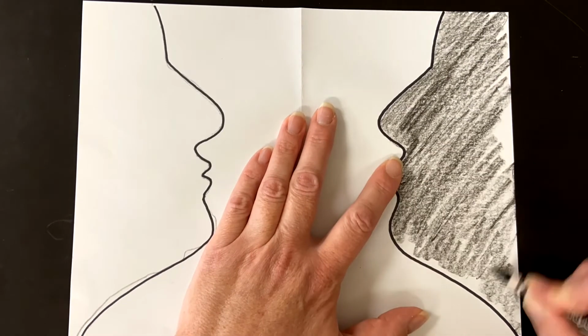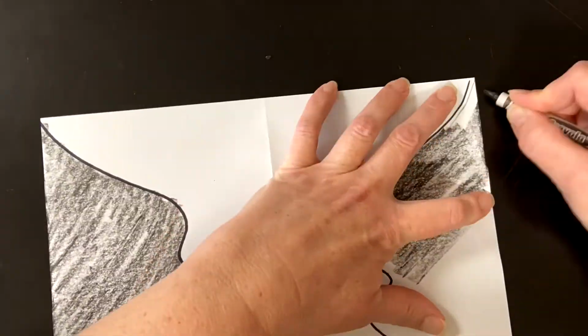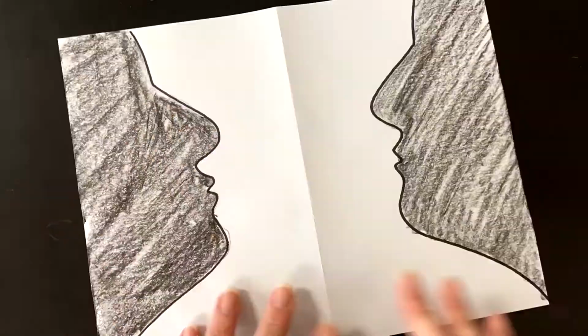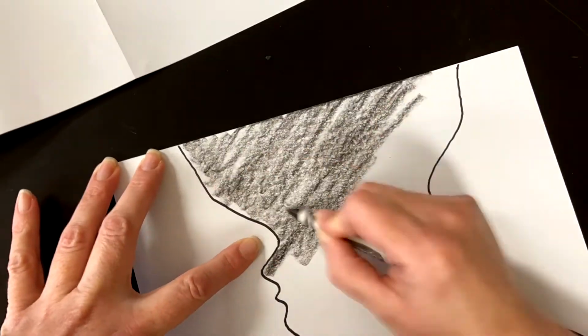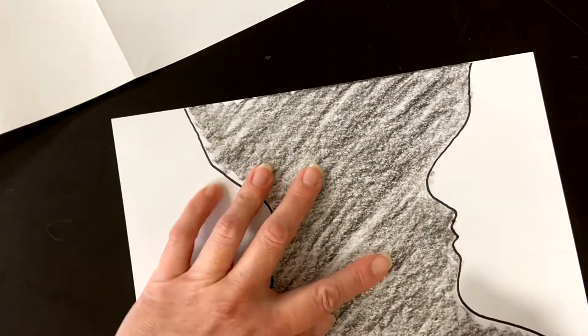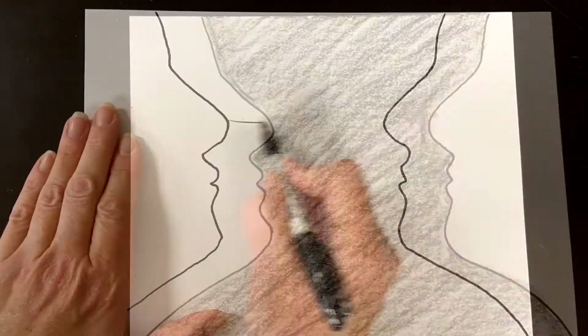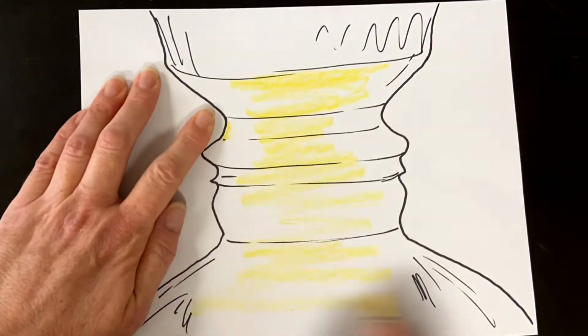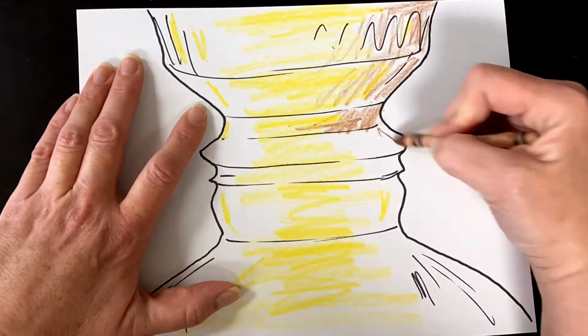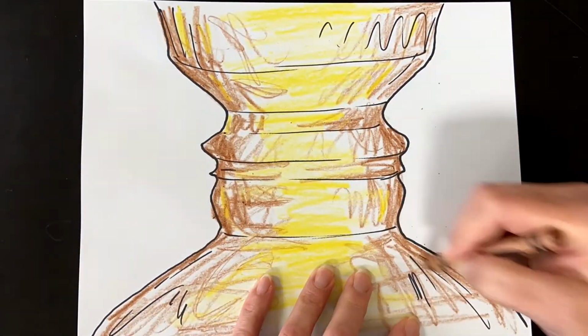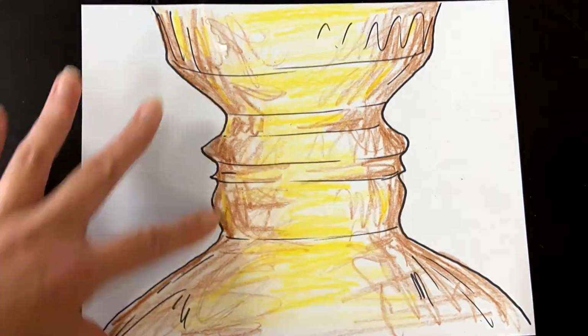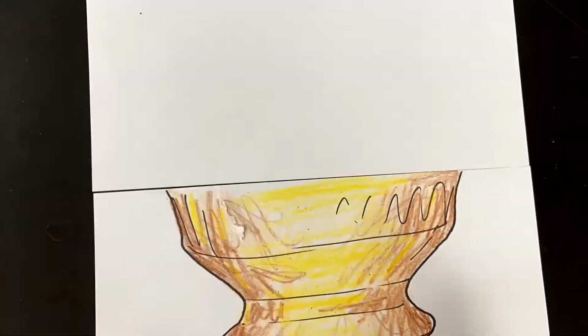Once you've got your two faces looking at each other to create the vase, now you're going to come in with coloring. You can choose to do just the black and white where I did, and you choose which one you want to make the black and which one you want to make the white. Now, you can also go in and get creative and turn it into making it look like a vase. Like here, I'm adding in the lights and the darks to give it more of a form, right? We talked about form before.